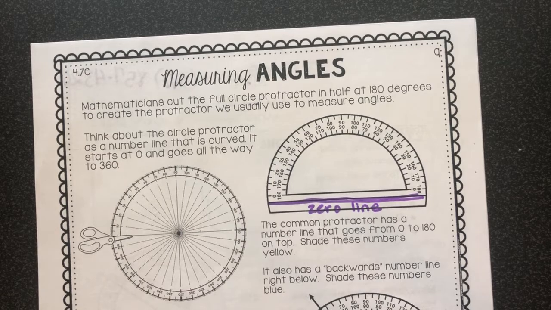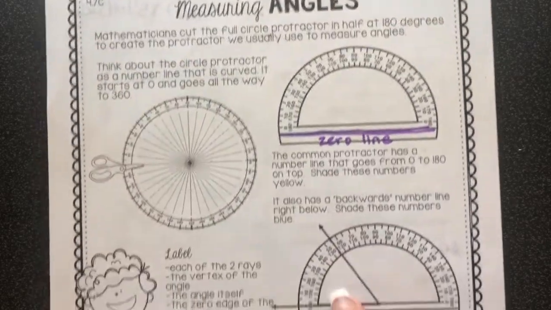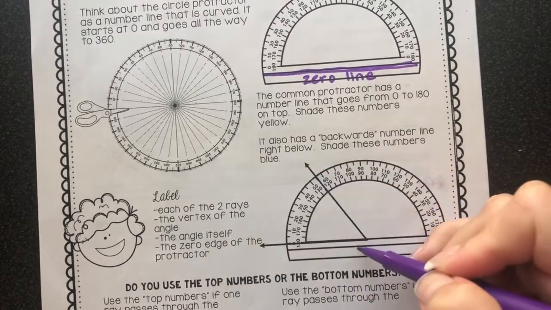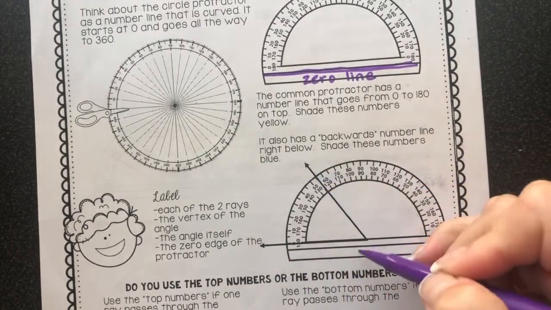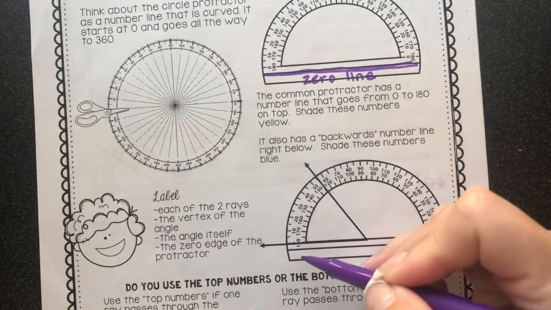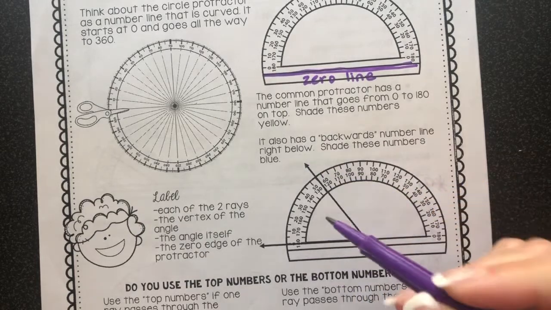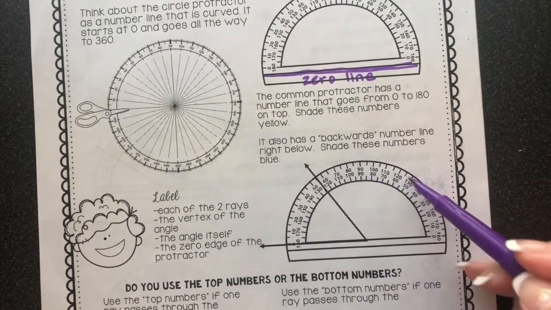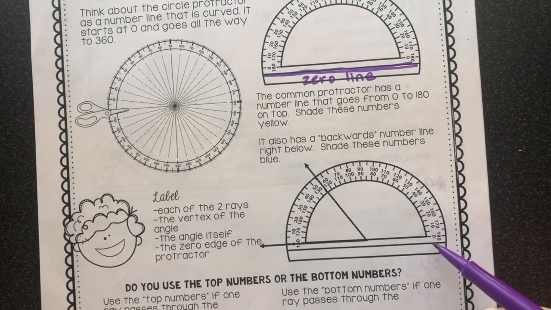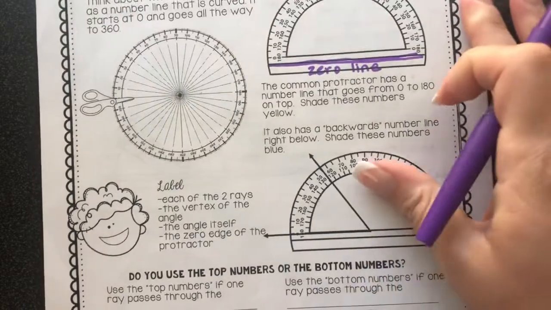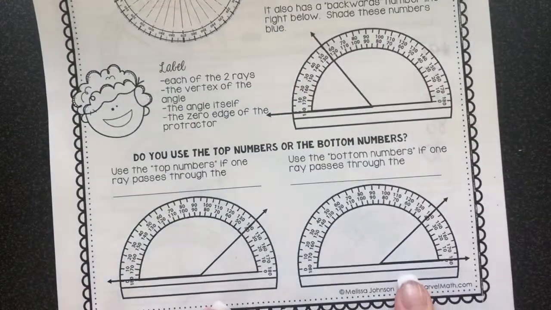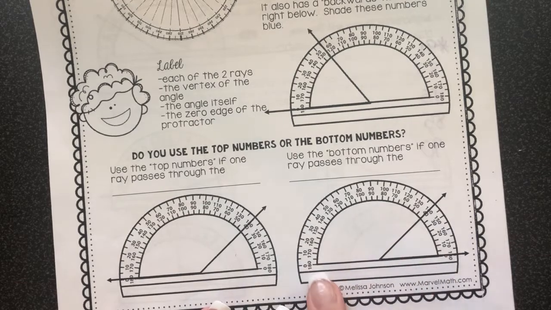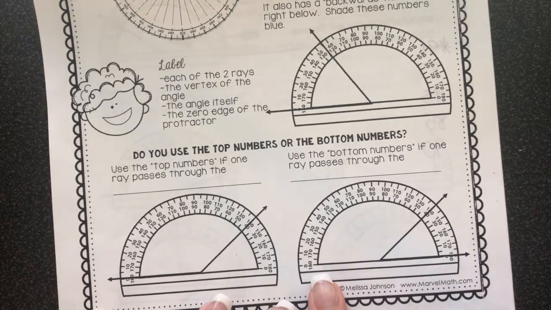So if you look down here, you'll see that this angle is opened to the left. In this case, we're going to be using the outside numbers. If it's open to the right, as is the case with this one, you're going to use the inside numbers, okay?